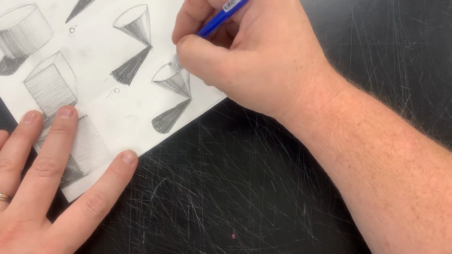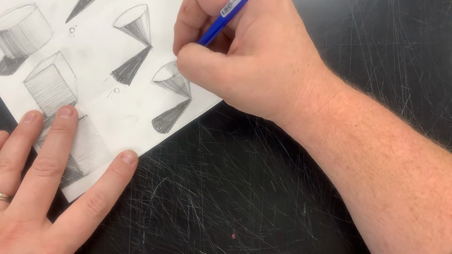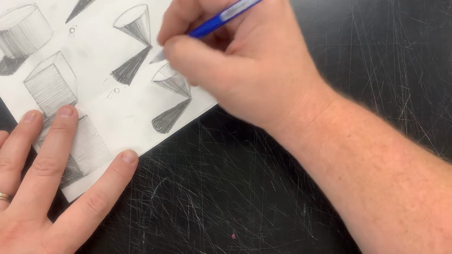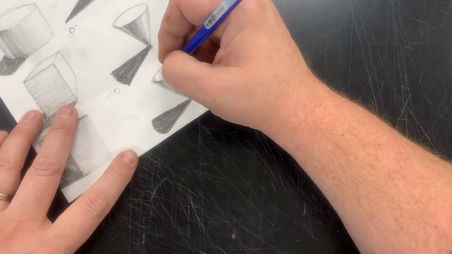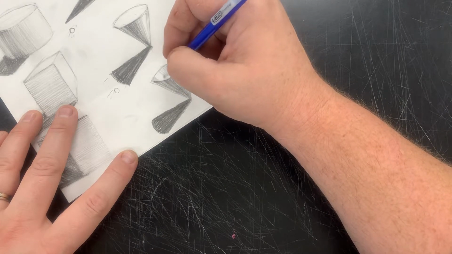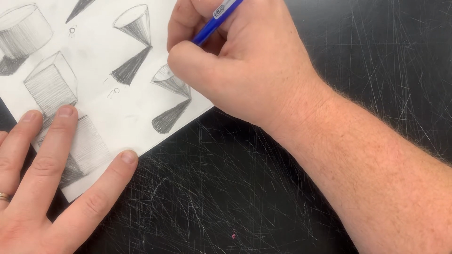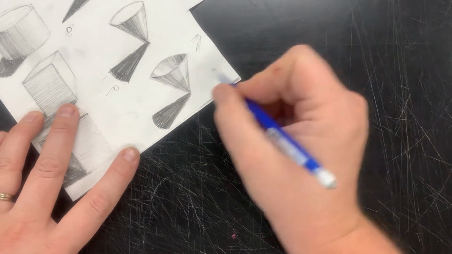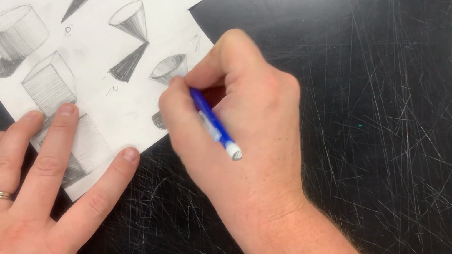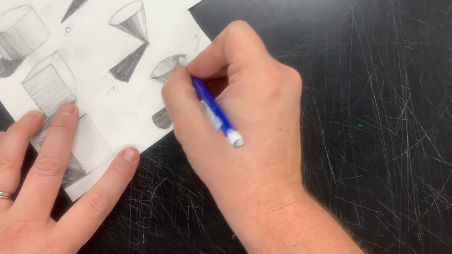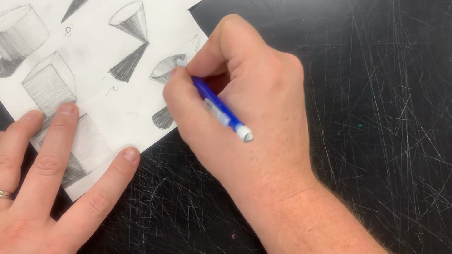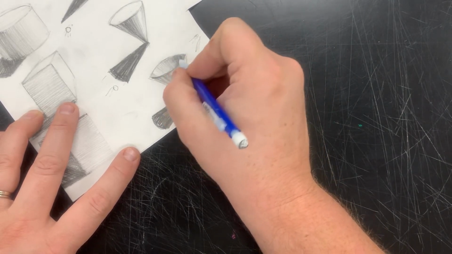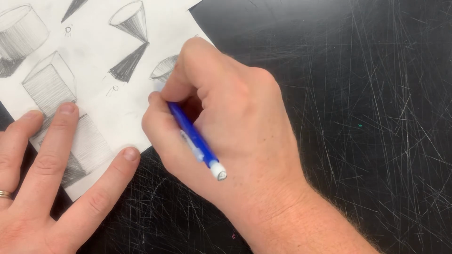Then lighter, lighter. That's where it's lighter. So if it is hollow, your shadow is going to be right inside there. If you can see that, then hollow form.